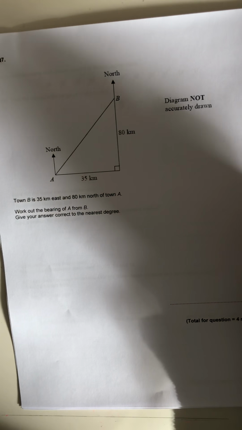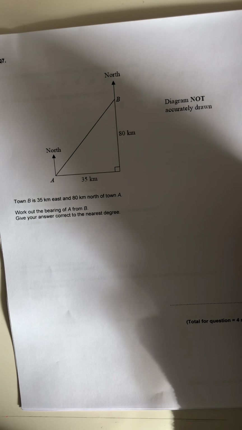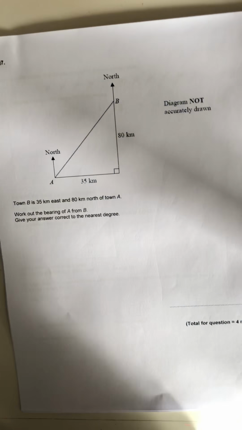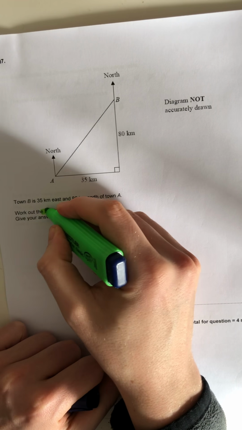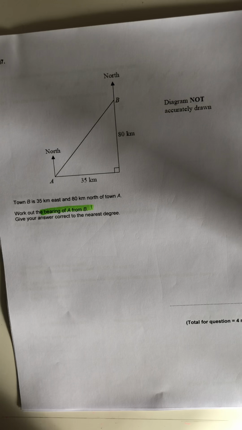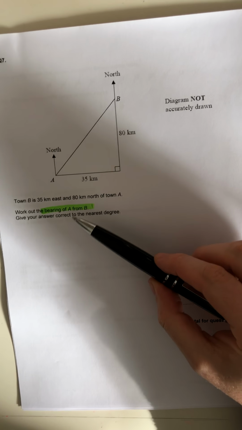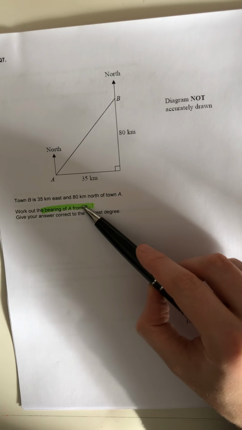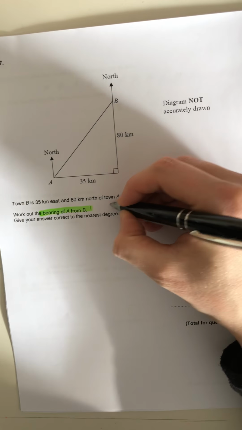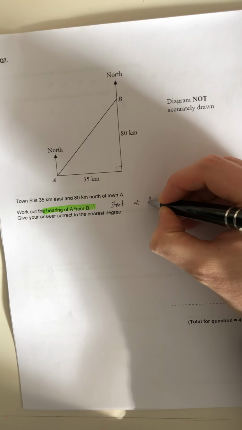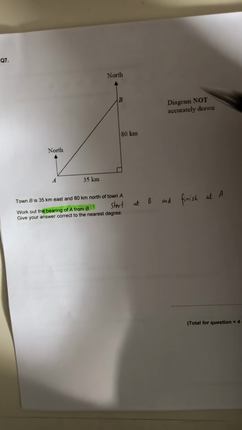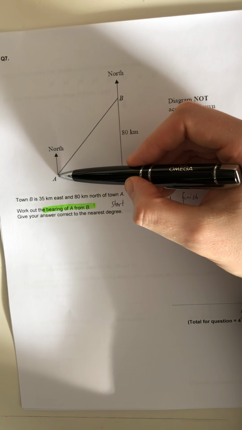Okay. This one could be a Pythagoras' theorem question or a trigonometry question because it's just giving you lengths. However, they've asked you to work out the bearing of A from B. And bearing is an angle. Okay, now the key thing is which angle do you want to work out? And the clue is in the wording. So bearing of A from B. In other words, you're going to start at B and finish at A. So I'm going to start at B and I want to finish down at A.